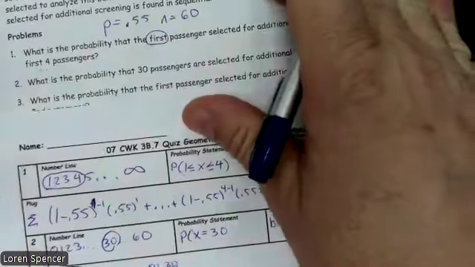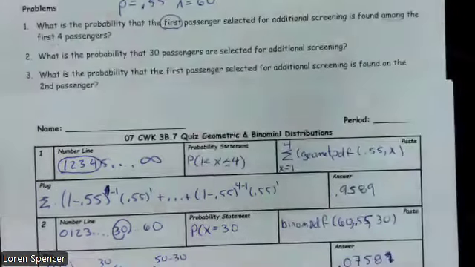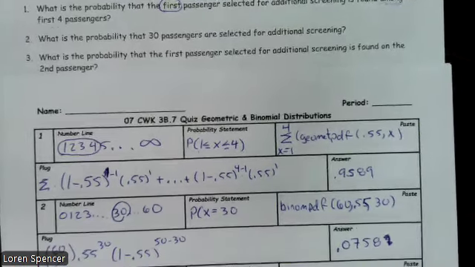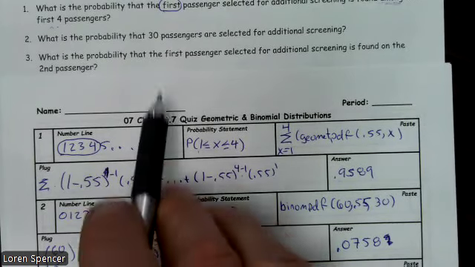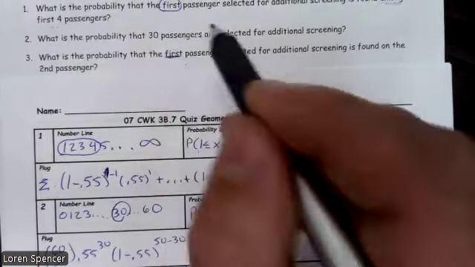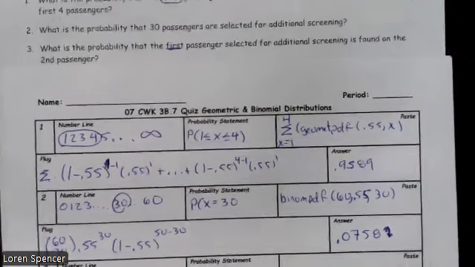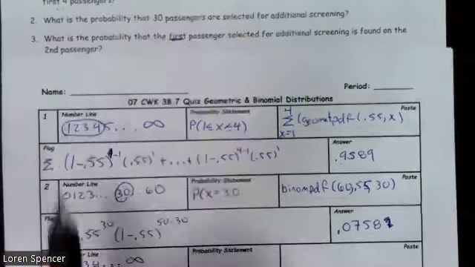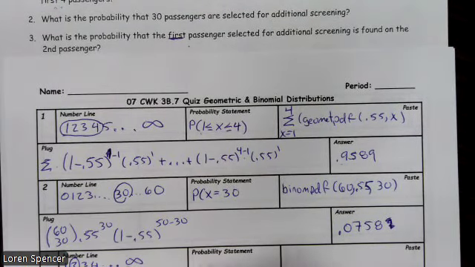Looking at number 3. What is the probability that the first passenger selected for additional screening is found on the second passenger? So we're looking at specifically the second passenger. And the key word there is first. So since we're talking about first, this lets me know it's a geometric. So in this case, my number line will start at 1, 1, 2, 3, 4, goes to infinity. But actually, all we're interested in is the second passenger, passenger number 2. So our probability statement is the probability that x equals 2.